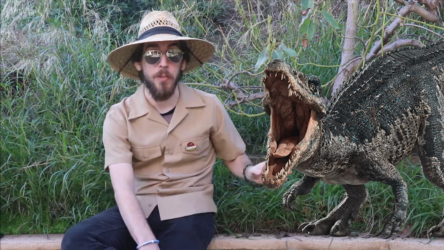Baryonyx had its first appearance in Jurassic World Fallen Kingdom. And I wasn't as impressed with that as I have been with other dinosaurs in the past, because it just kind of looked weird. It had that flat beak, more like a crocodile, and it wasn't as scary, and it wasn't as prominent, and it just kind of looked strange.